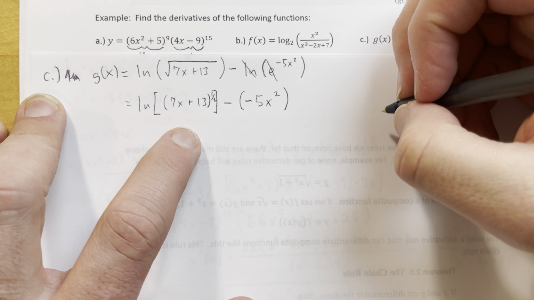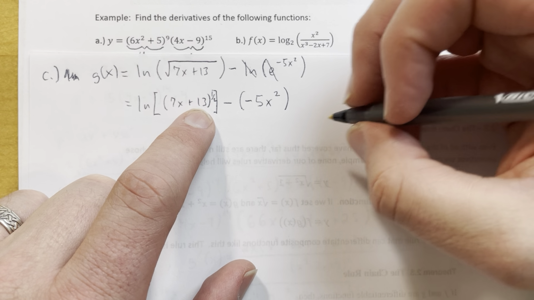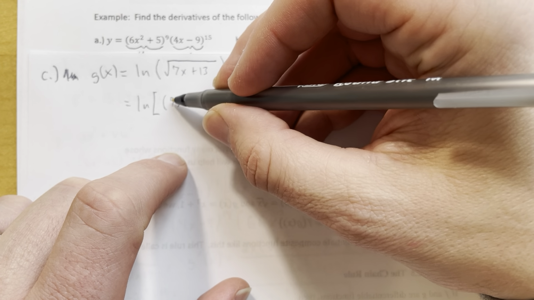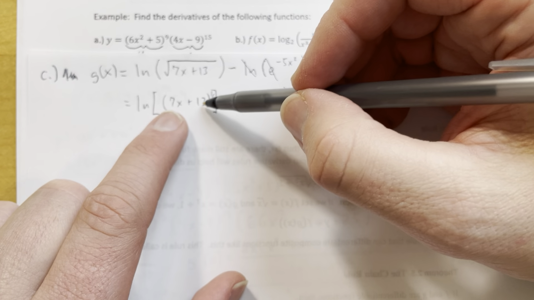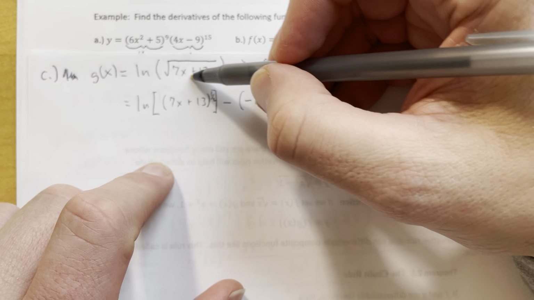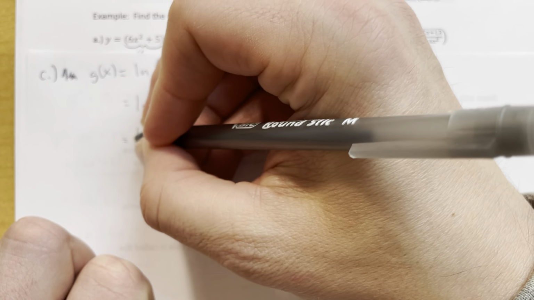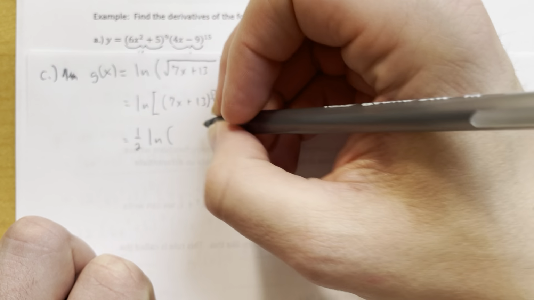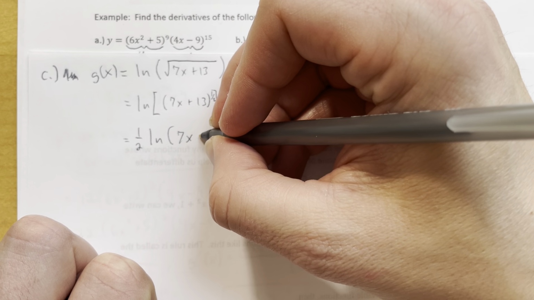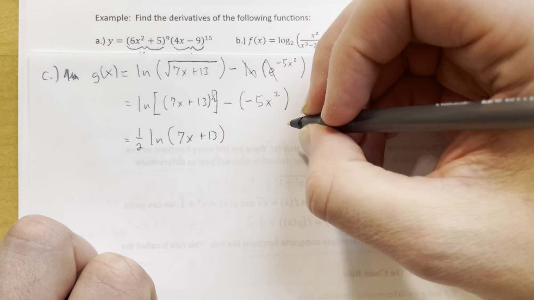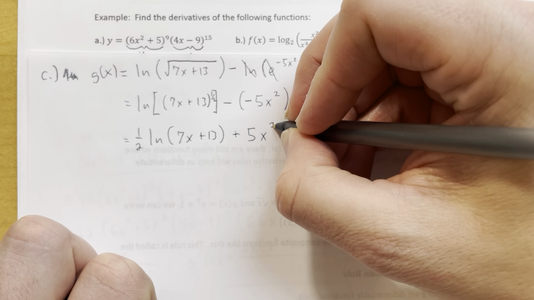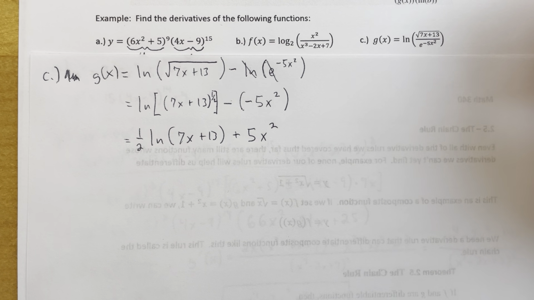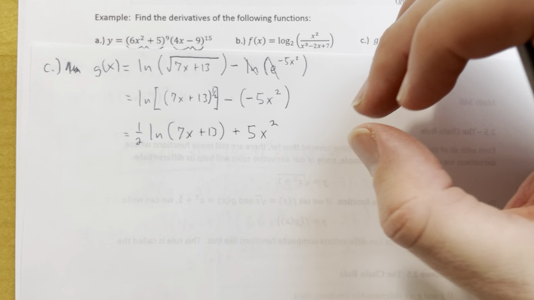Okay? From here, I have another logarithm property that's really helpful. When you take the logarithm, it doesn't have to even just be a natural log, any logarithm of something to a power, you can take that power out to the front of that logarithm. We talked about that property in the first week of class. So this becomes 1/2 times the natural log of 7x plus 13. And then this negative and that negative cancel, become a plus 5x squared.